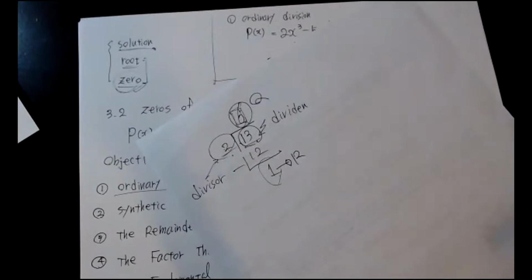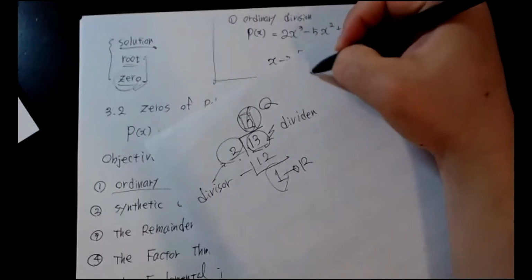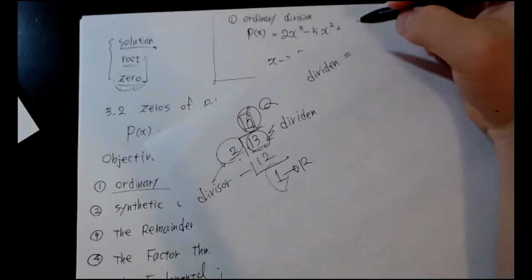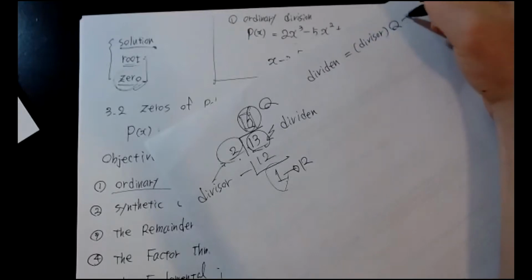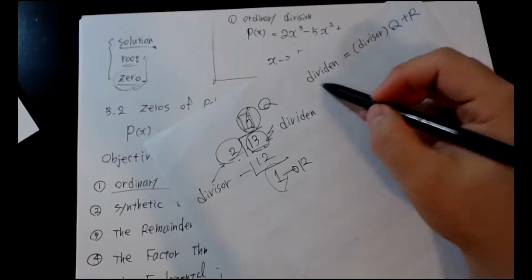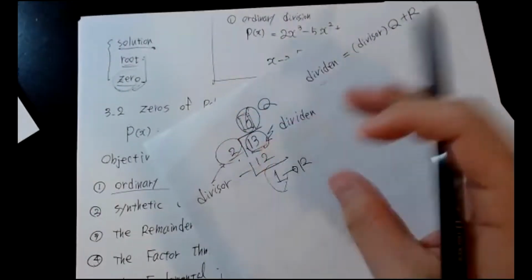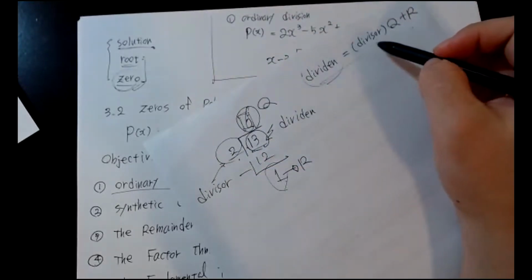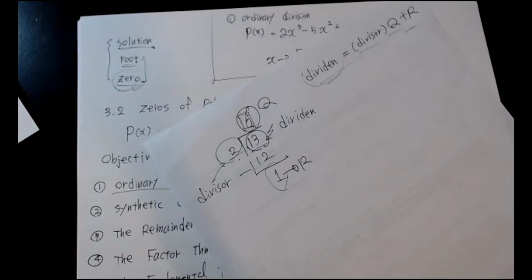Now we could express the dividend in terms of the divisor, quotient, and remainder: divisor times quotient plus remainder. So now we want to adapt this division to polynomials, so that I can express the polynomial function in terms of the divisor, quotient, and remainder. That's what I introduced in the previous video.